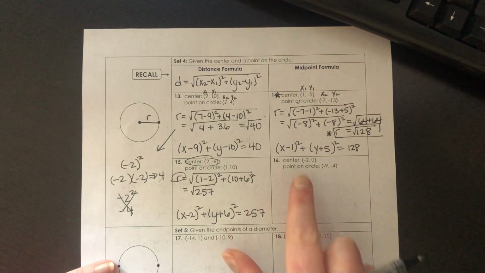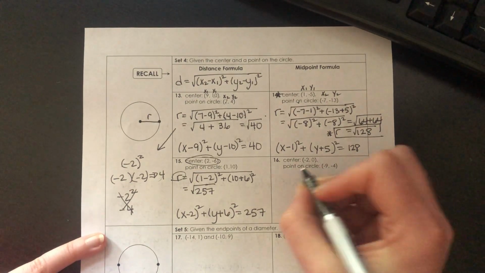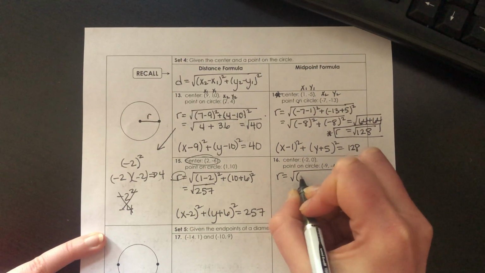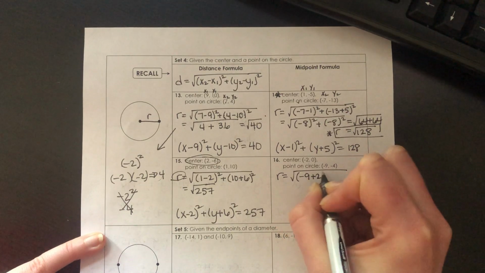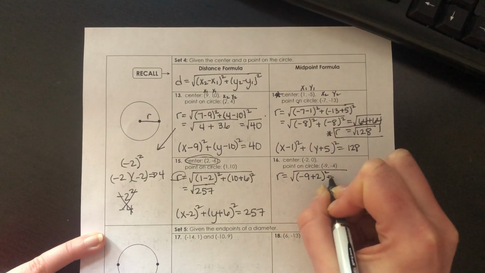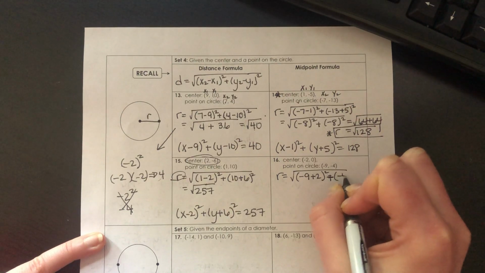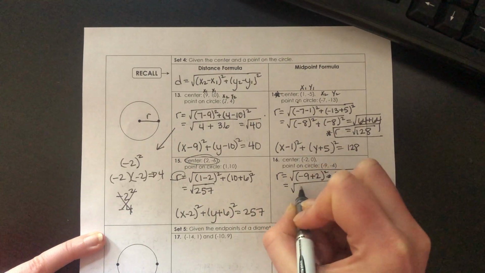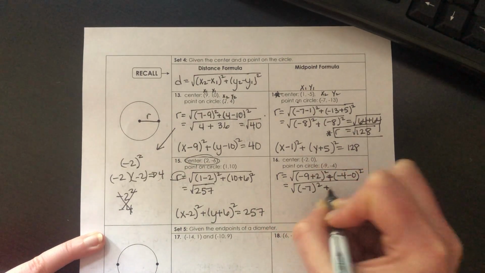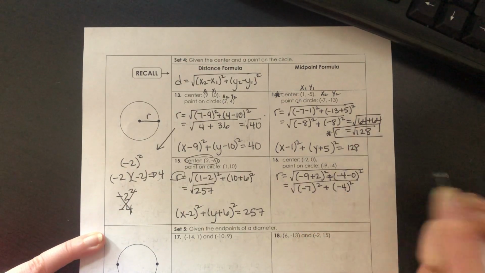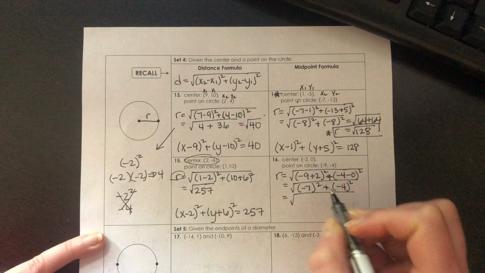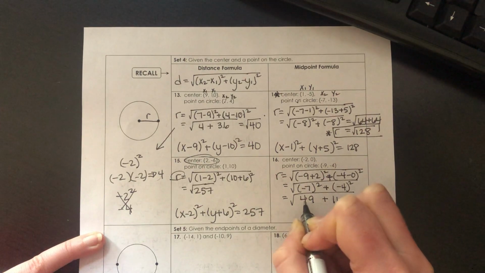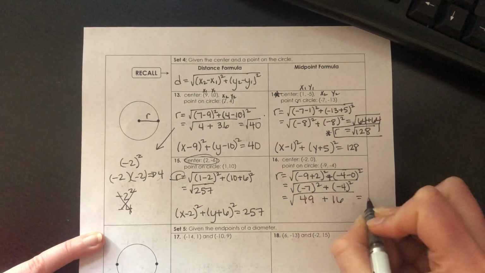All right, so for number 16, we have the radius. Let's see, my x2 is negative 9 minus the negative makes a positive 2, plus negative 4 minus 0 squared. So we would have negative 7 squared. Notice I'm going a little further in here just in case you need to see it. So we have 49 plus 16, which gives me 65, square root is 65.